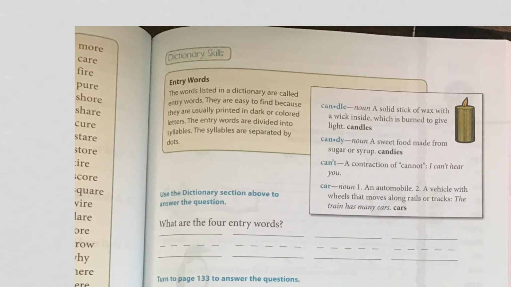Okay, this is all your favorite, the dictionary skill page. And I hear you all at home going, boo, because you don't like the dictionary ones. But we got to do it. It's important to know.